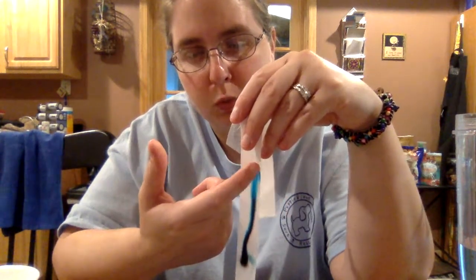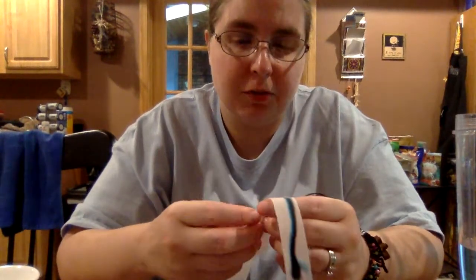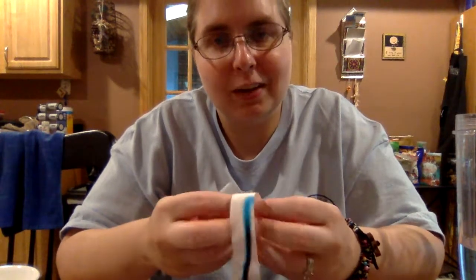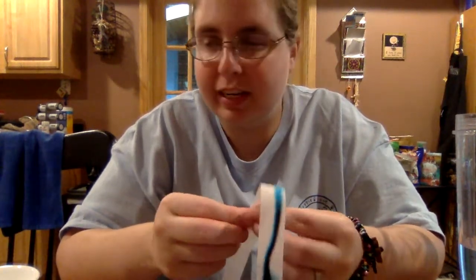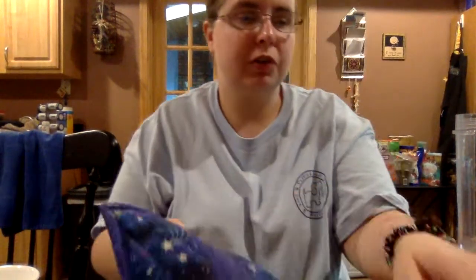Now this is just where the water stopped. If we let it keep going, it'll pull pretty much as far as it can. But yeah, all right, so I hope that helped you to understand the different properties of water and hopefully helped you to learn a bit more about why water is so cool.